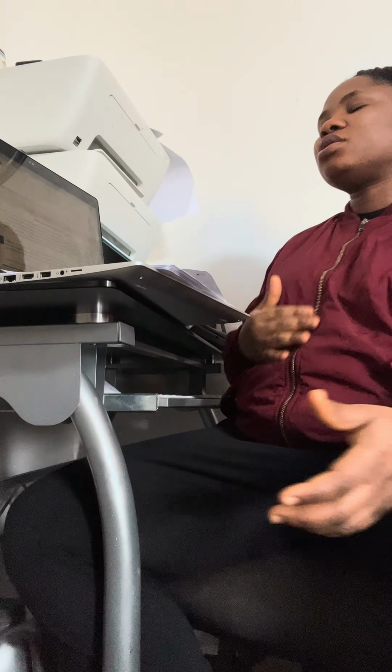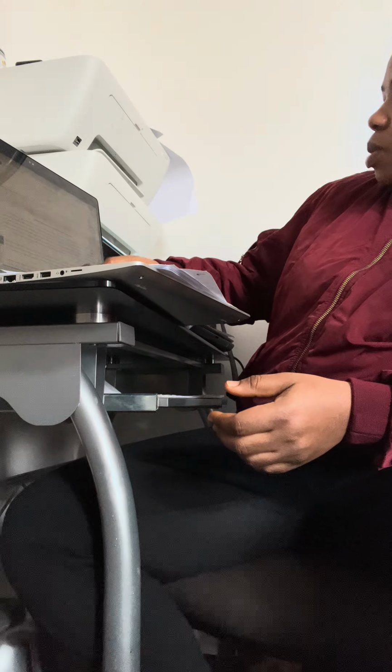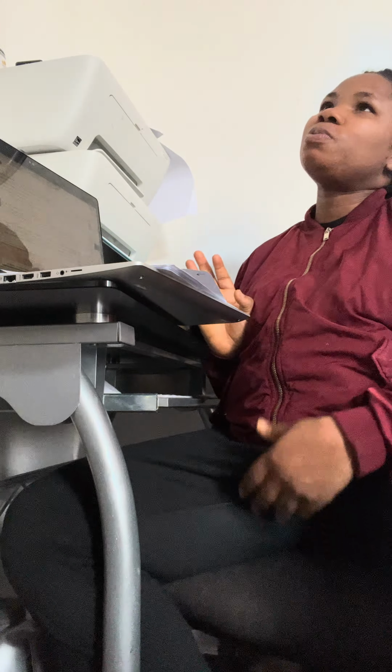However, let's discuss how poverty has been measured so far in the UK. We have four means by which poverty has been measured. The first one is the income-based measure.